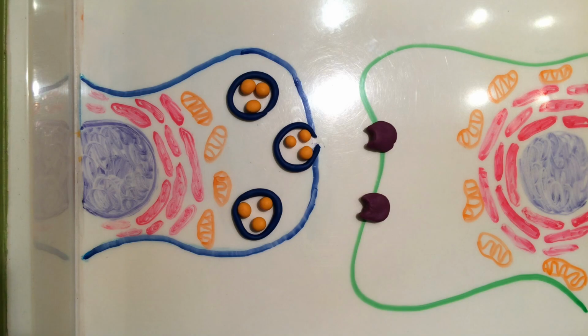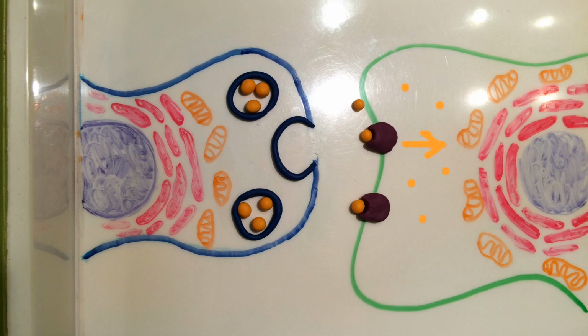The neuron has vesicles that contain dopamine, which are released by the cell. They bind to the dopamine receptors on the dendrite of the receiving cell. This sends a signal that releases dopamine into the cell.